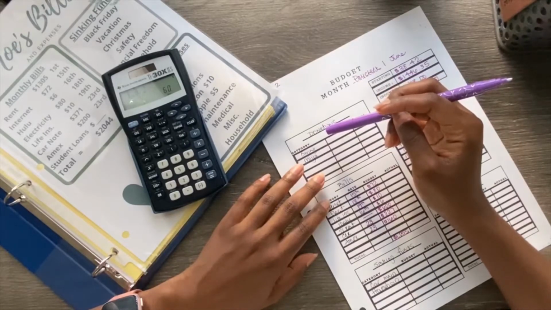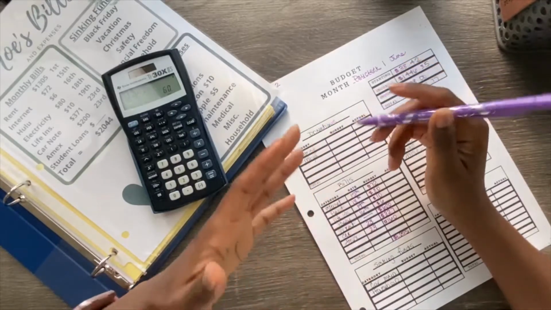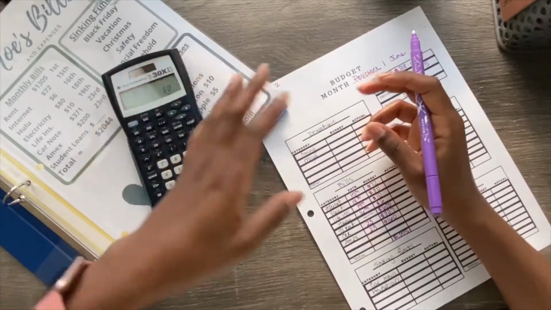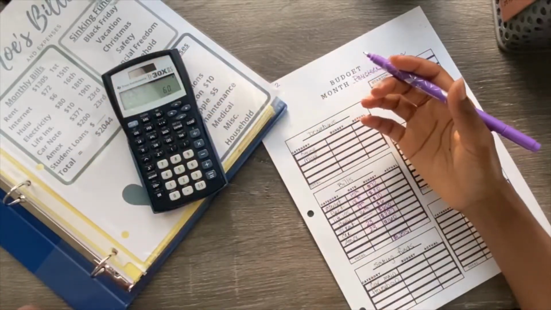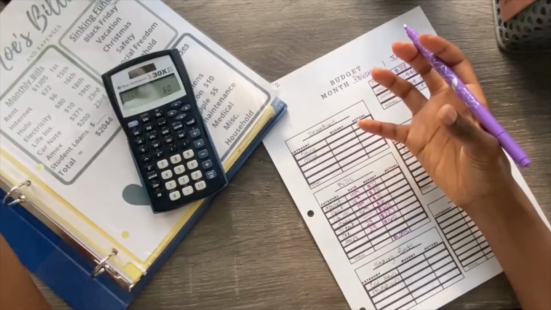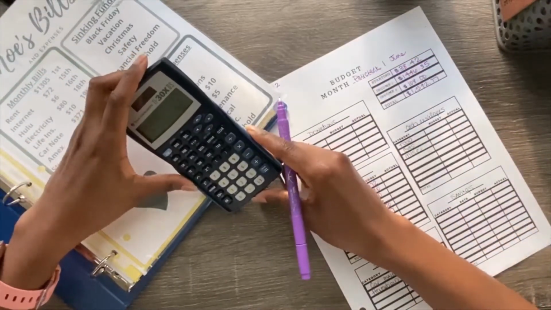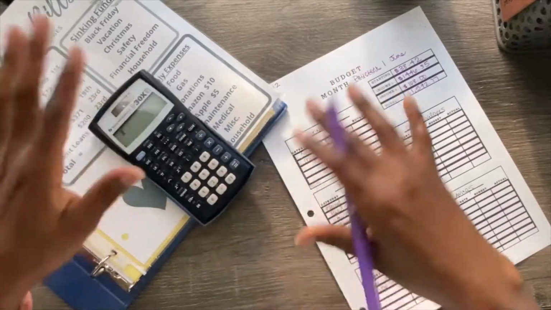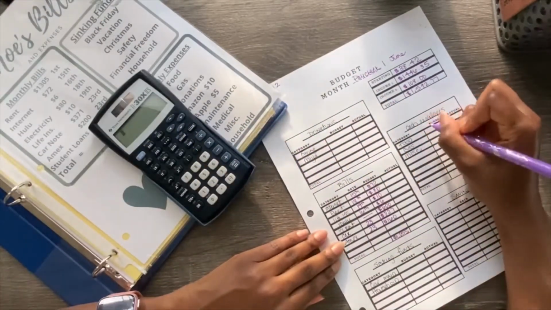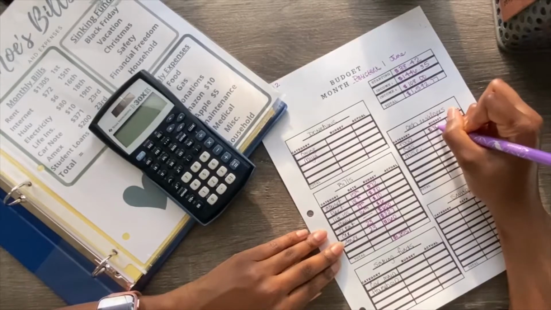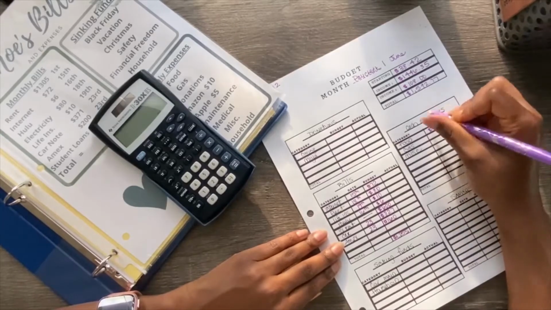Thinking, guys, I'm really out here thinking. So I gave myself $50 for 2 weeks last time, and I kind of struggled. My cash envelopes are practically empty, so I'm gonna go back to what I gave myself before, 70 and 70. I'm gonna give myself $70 because I didn't struggle with 70.